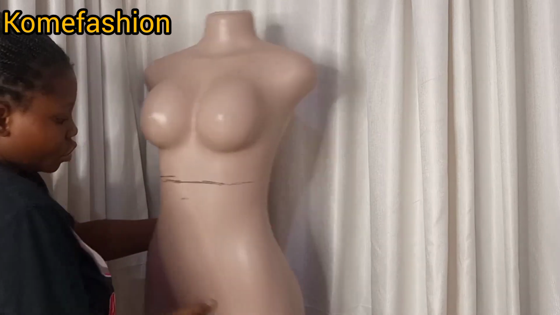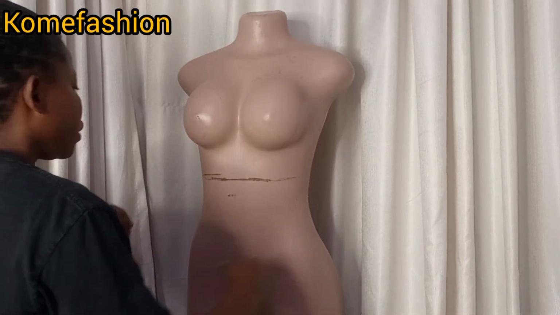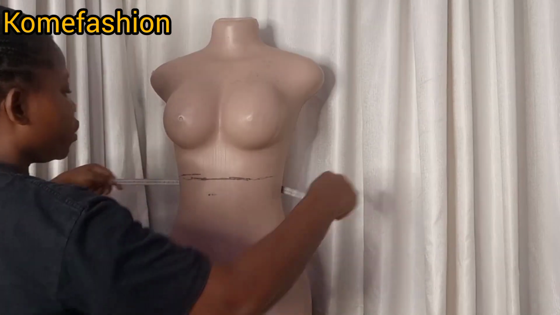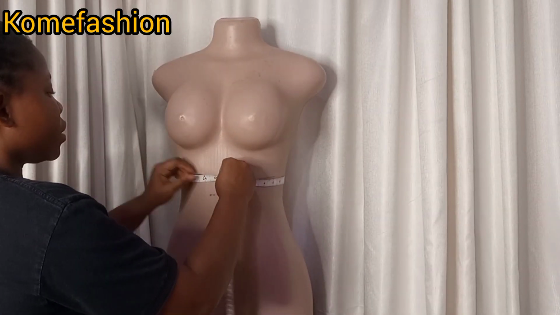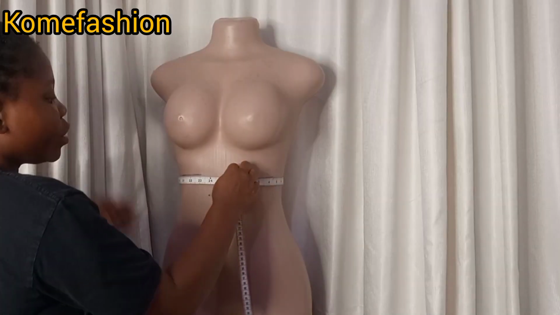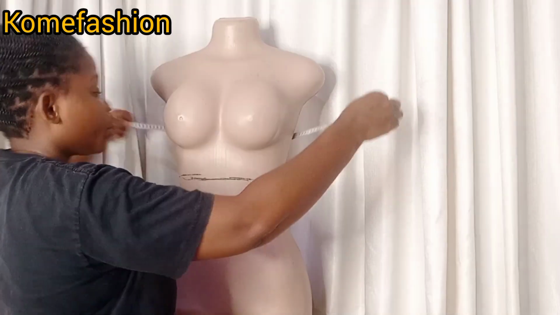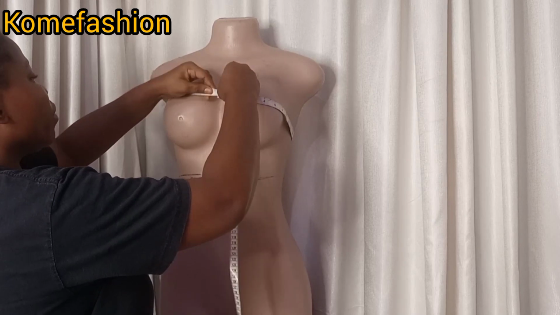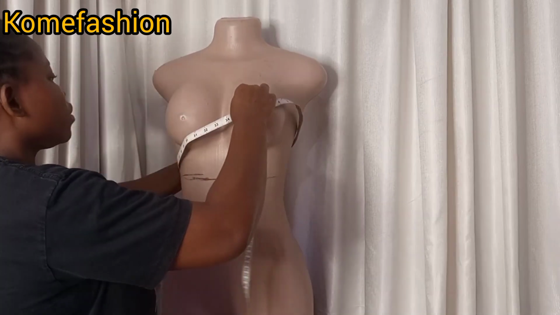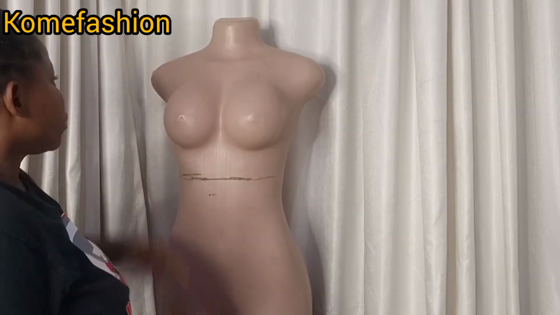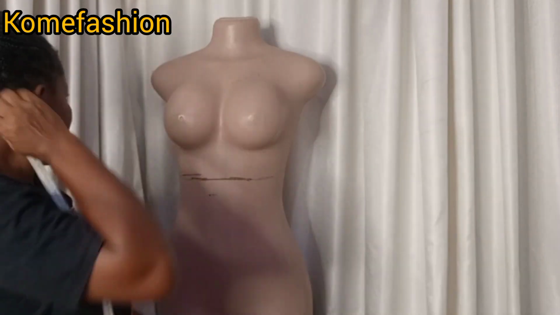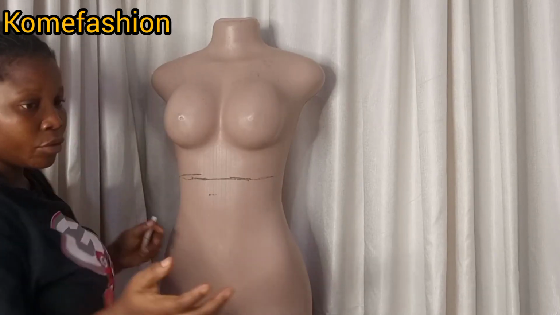Then after that, you need your waist measurement, okay? This part where the half length is stopping, you have to measure the circumference, okay? So the waist measurement of the dummy is 25.5. That's not my waist measurement. So the bust measurement also, you need the bust measurement, okay? You have to measure your bust round like so. This dummy does not have hands. You'll be needing your sleeve measurement because it's going to carry a sleeve. So I'm thinking of doing a long sleeve as at the time I was making this video. I don't know if I'll change my mind.